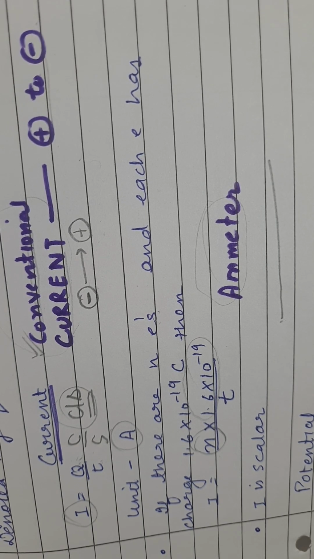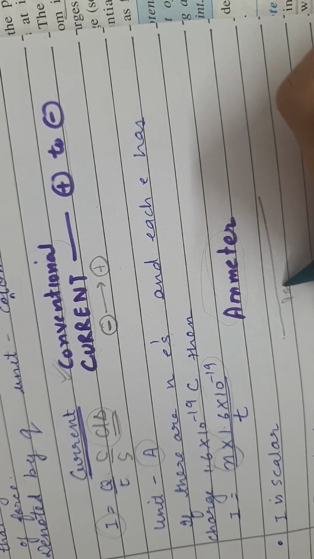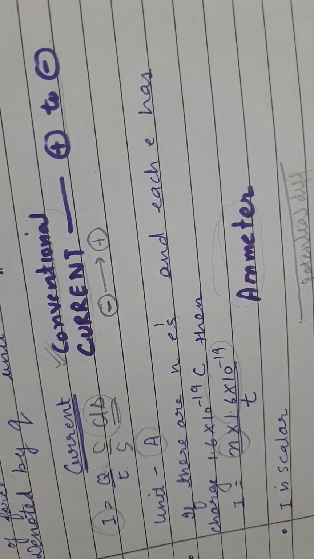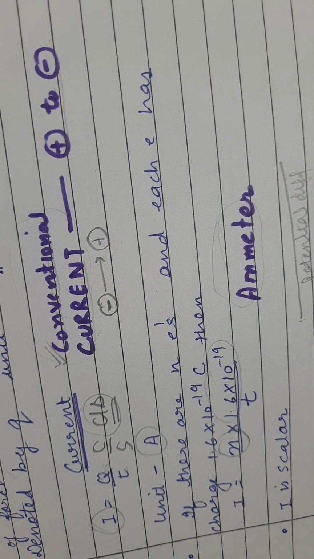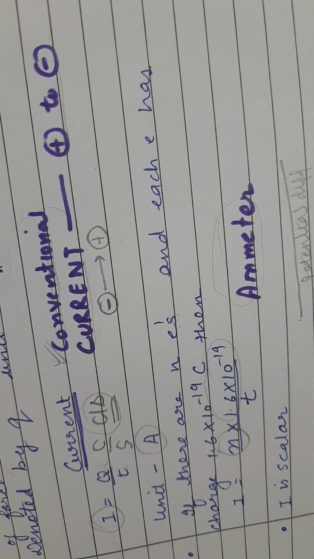So I need some device which is going to make the electrons move in a particular direction. For that we have to generate a potential difference. Potential difference means you need to create a difference in the electrons on one side of the wire and the other side, so that the electrons flow easily.